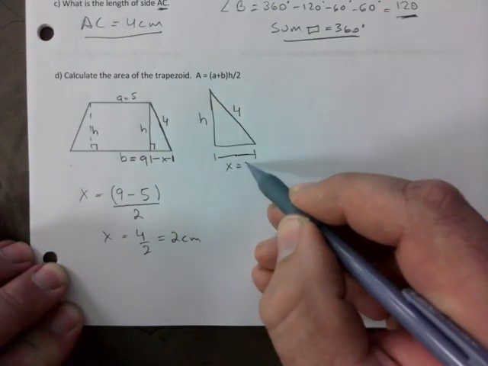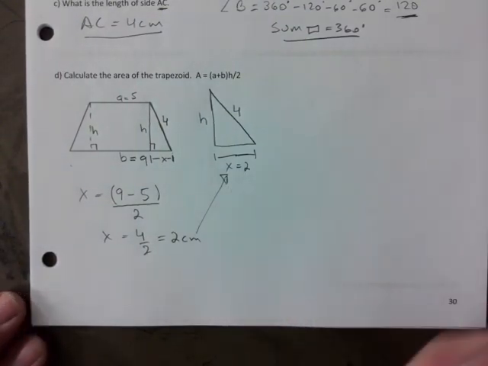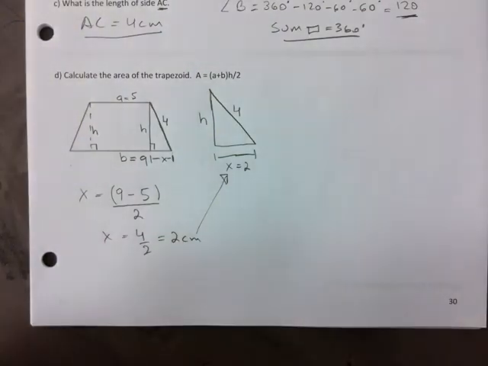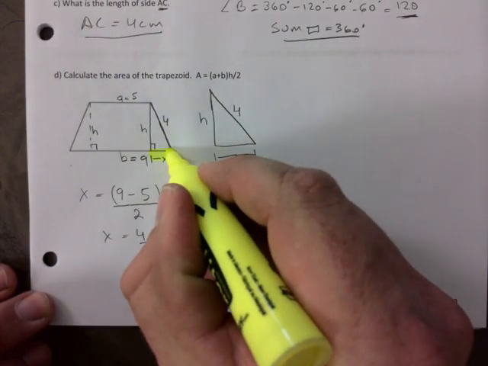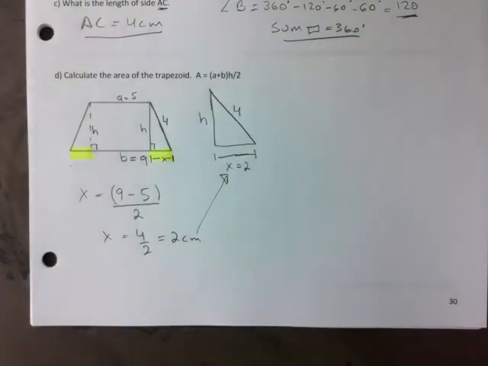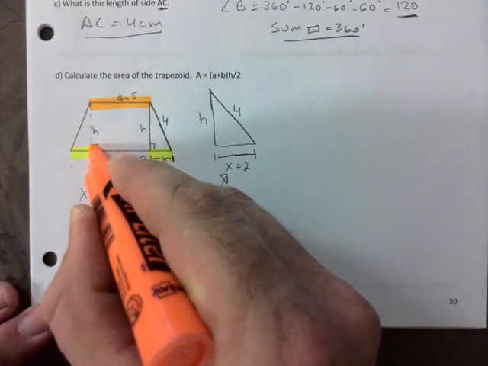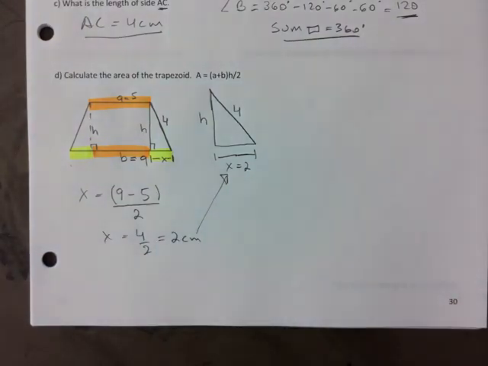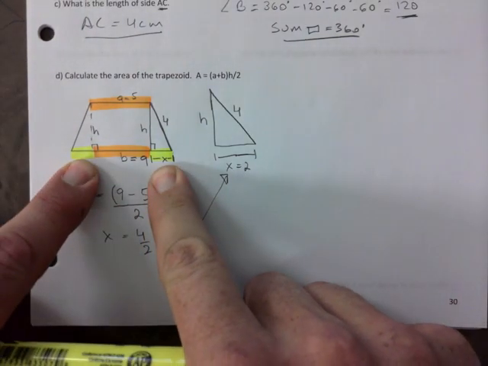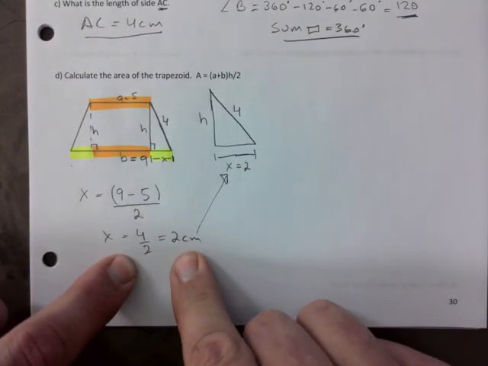So that's what goes here. Why am I dividing it by 2, you might ask? Well, how many x's are there? There's one here and one here. So if you subtract 5 from 9, you still got to split it into 2 equal parts, okay, to get your 2 centimeters.